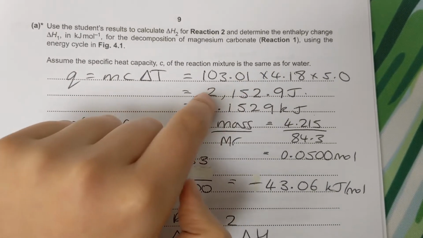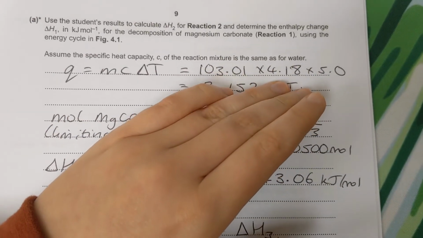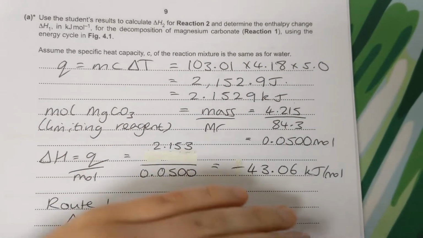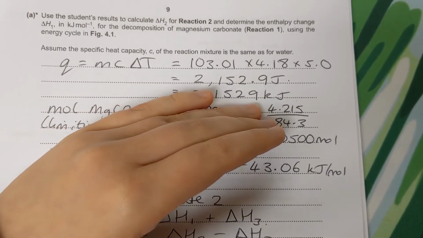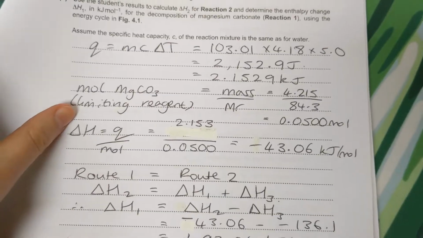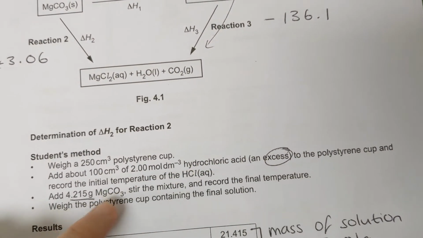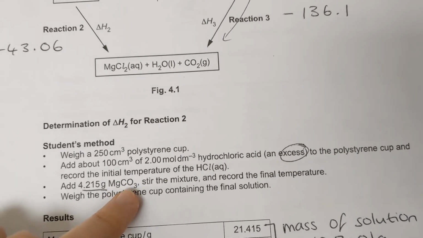We use the mass from the subtractions from the table times our specific heat capacity times our temperature change, and we come out with 2.1529 kilojoules. Then we find the moles of the limiting reagent. It tells us that the acid is in excess. That means the magnesium carbonate must be the thing that's limiting.